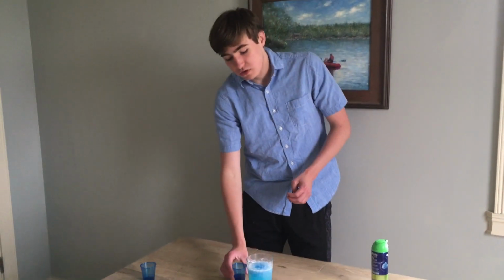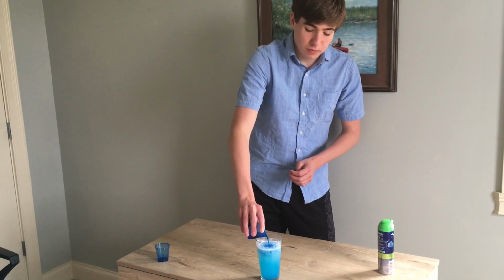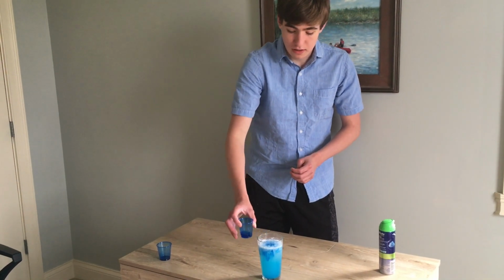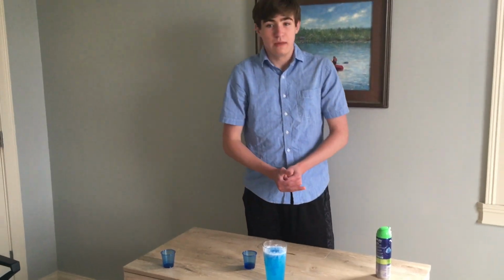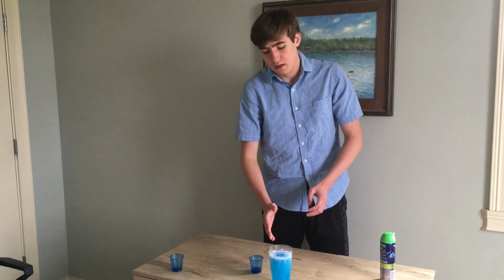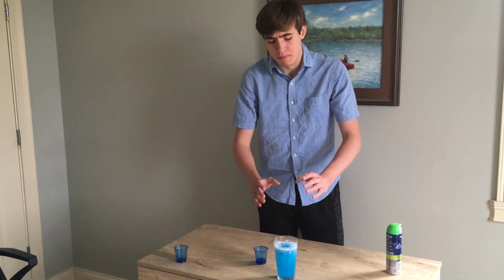So this is just a neat experiment that demonstrates well the process of a cloud. And so you can easily do it at home, and it should demonstrate well how rain works essentially in its most basic form.